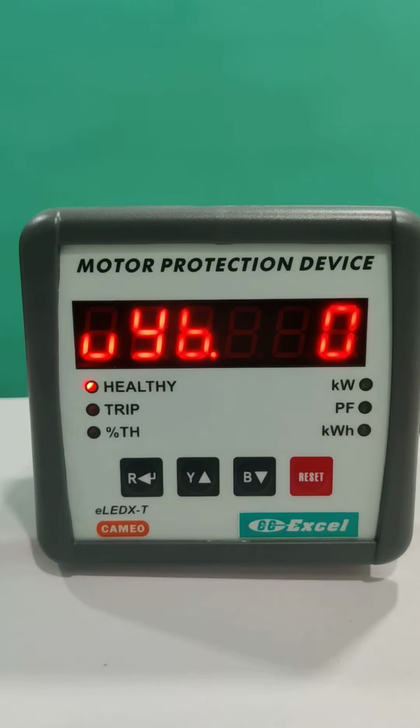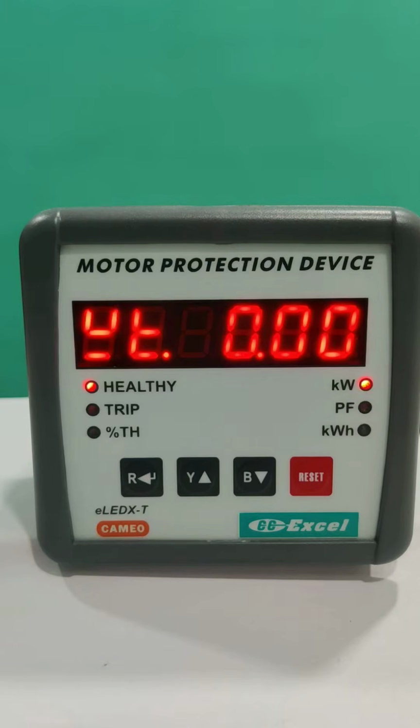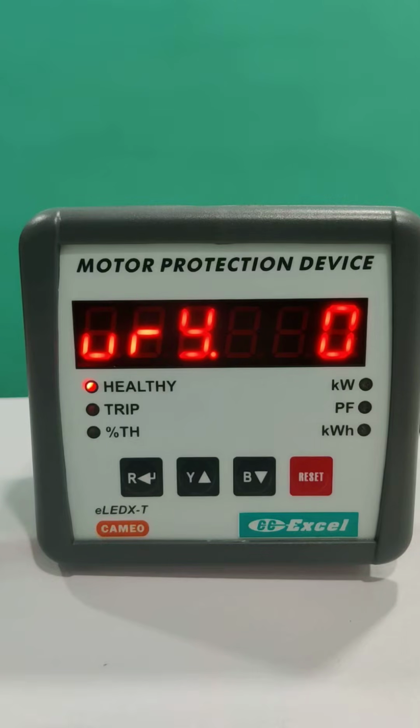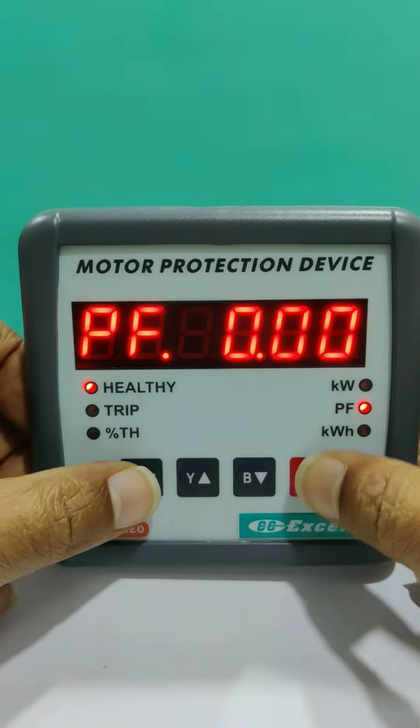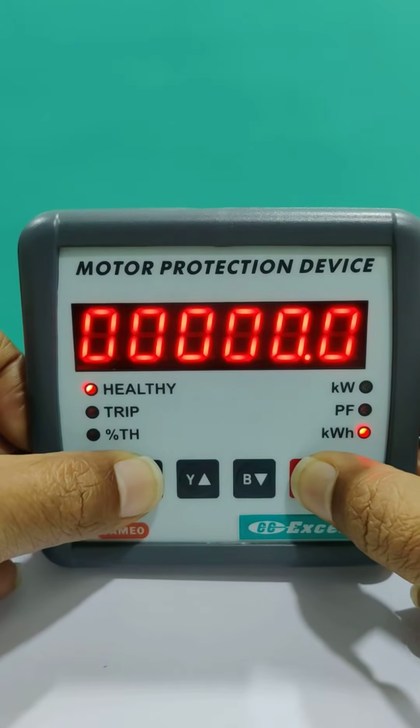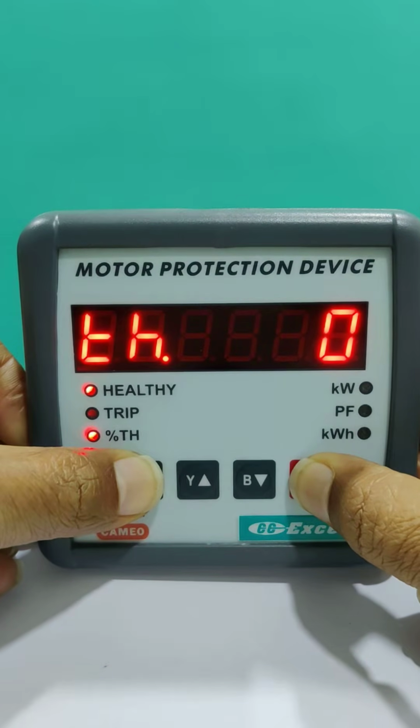In this video, we will explain the parameter setting for micro eLEDXT. Micro eLEDXT measures the currents of the three phases as well as the line voltages, and it also measures the kilowatt, power factor and kWh. To enter into the parameter setting mode, we have to press R key and reset key simultaneously.